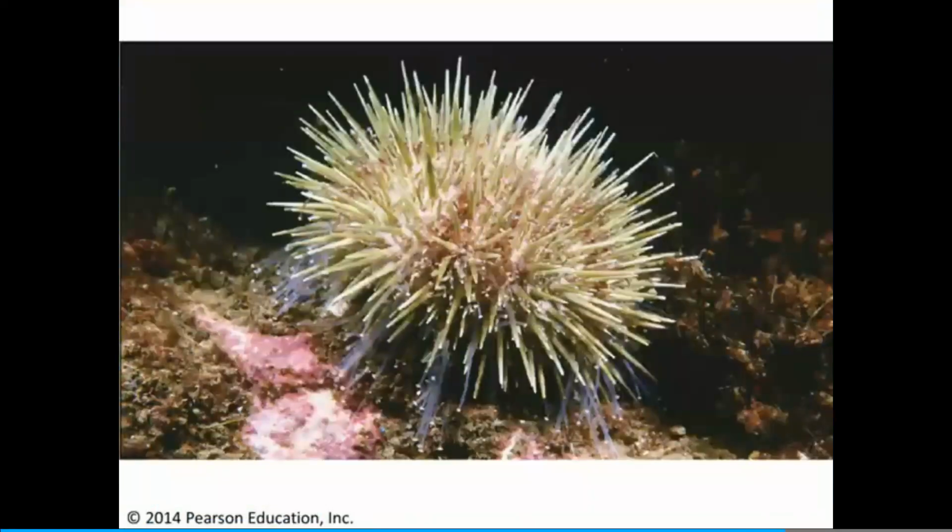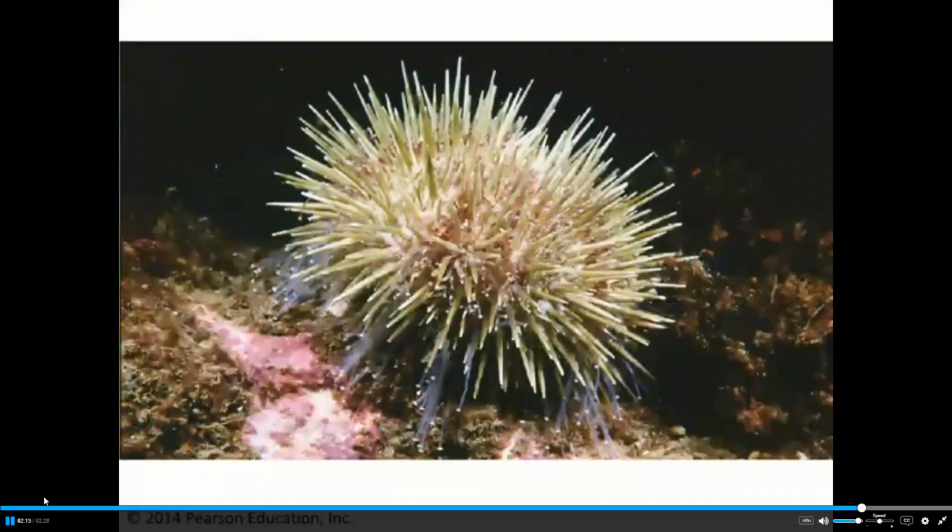And another one here to quiz you. This is a sea urchin. You can see that it's moving around with its little tube feet on the bottom. And because we're talking about the bottom here, we're probably talking about benthos. Hopefully you got those two correct.